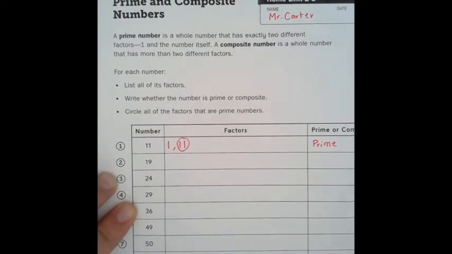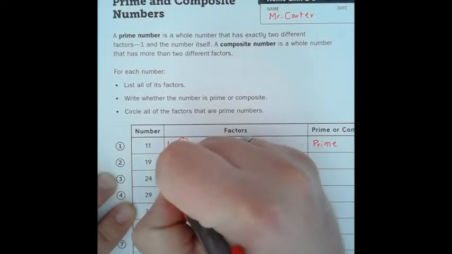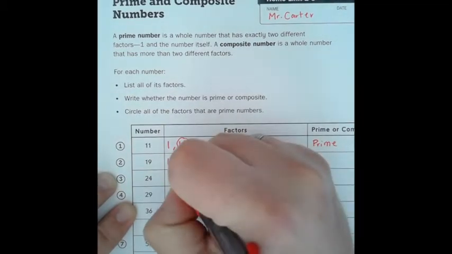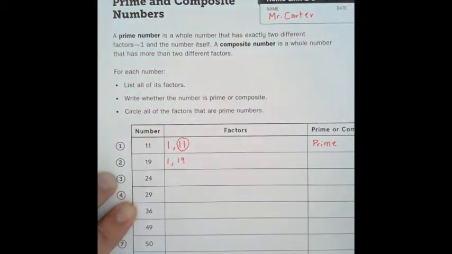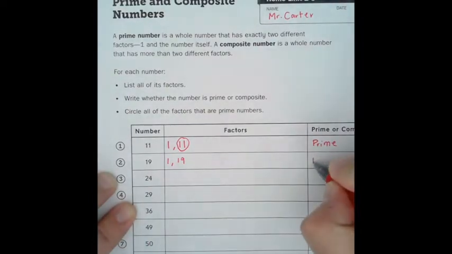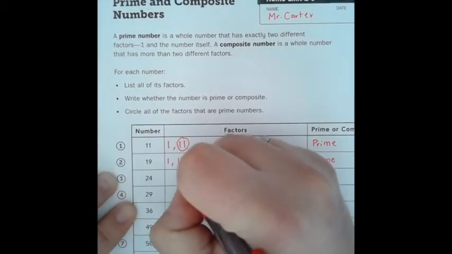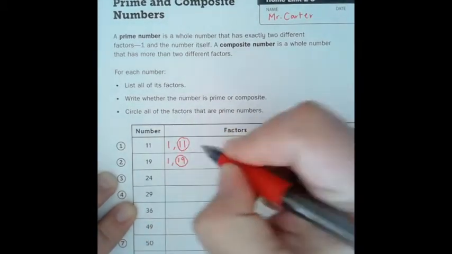So if I'm looking at 19, again, my factors are 1 and 19. The only way to get 19 is 1 times 19. So again, that makes it prime. And the only factor that is a prime number is 19, so you're going to circle it.